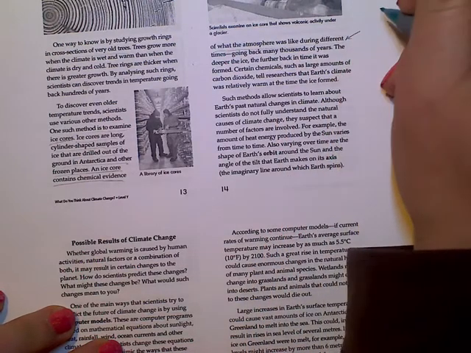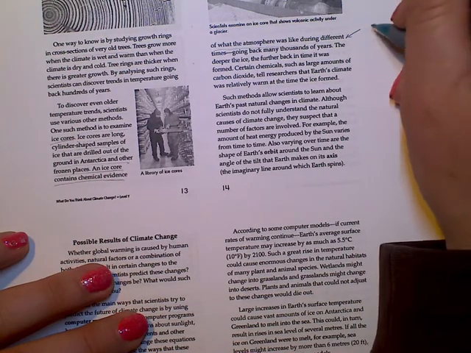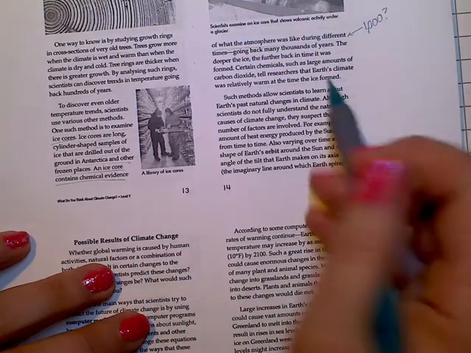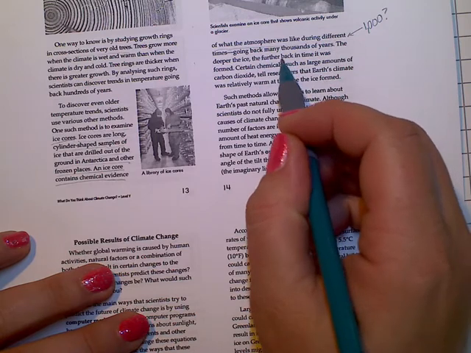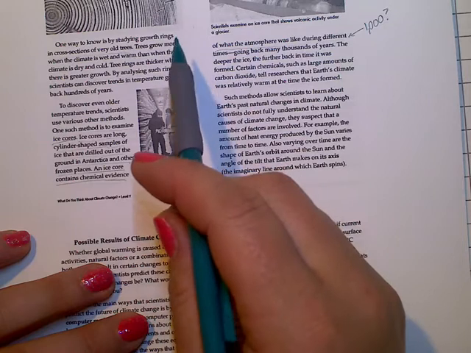I mean, that's actually really cool because I never even thought about that. But that's super cool. But how? How do you know? Thousands of years? Thousands, really? How long are they? I mean, how far does it go?